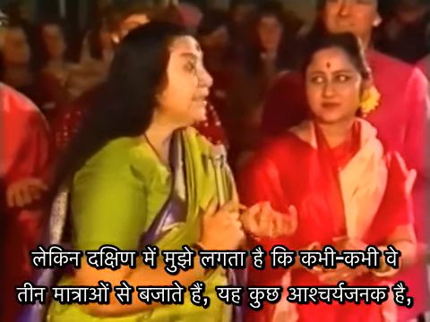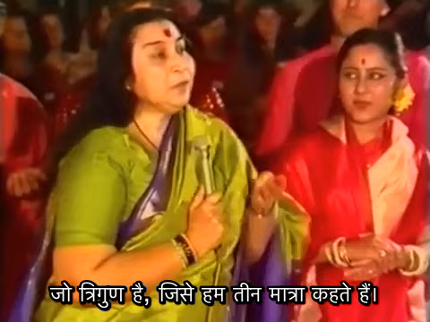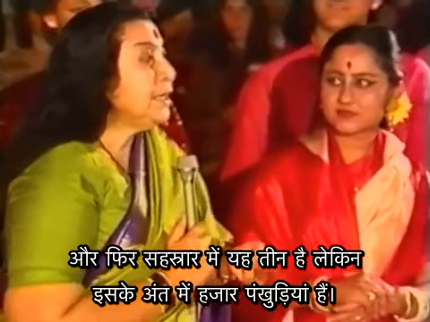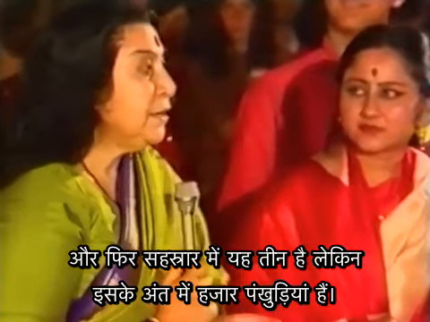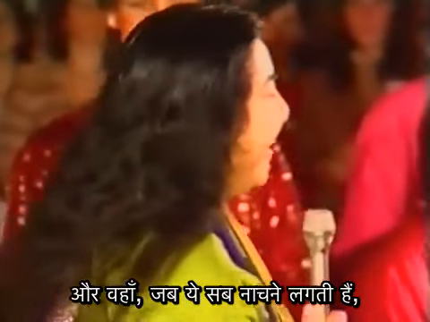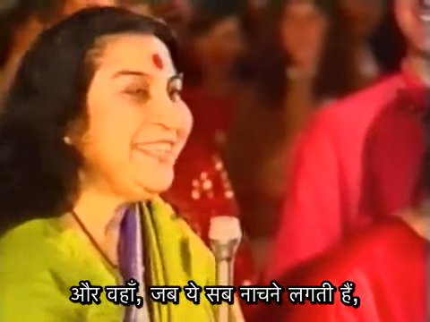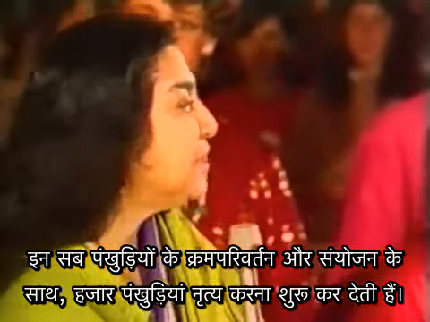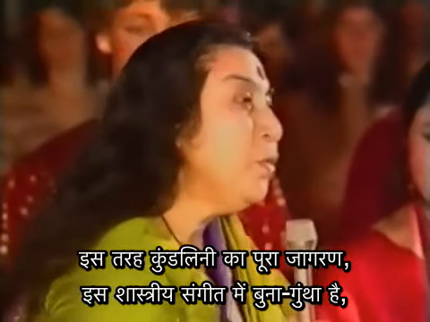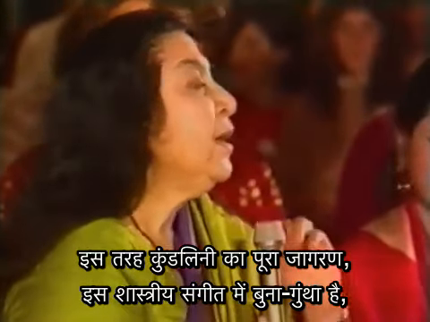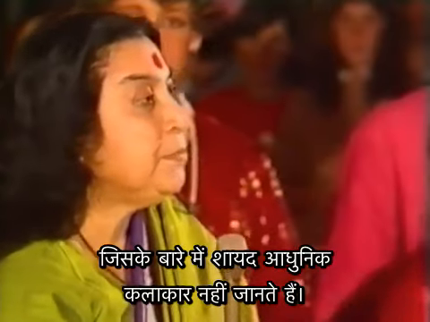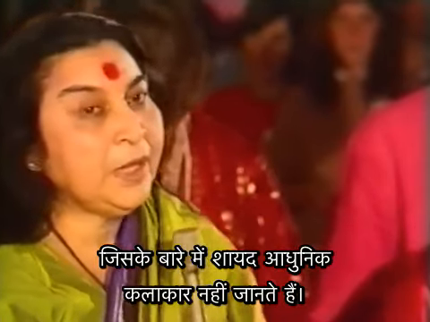It's something surprising, which is the triguna, what we call the 3 matras. So from 4 it becomes 2, and then in the Sahasrara it is 3. But at the end of it is 1,000 petals. And when all these start dancing, the 1,000 petals start dancing with the permutations and combinations of all these subplexuses. So it is so woven into the classical music, the whole awakening of the Kundalini, of which perhaps the modern artist may not be aware.